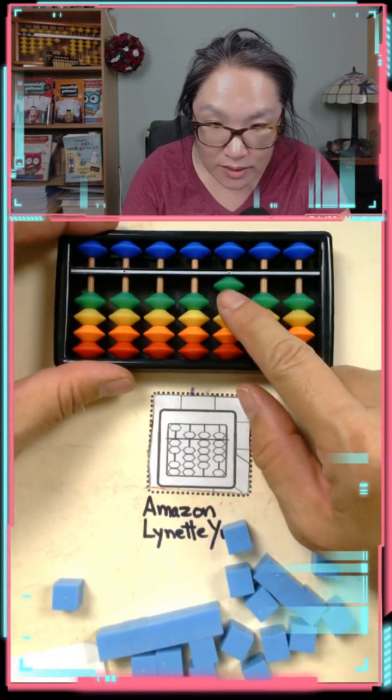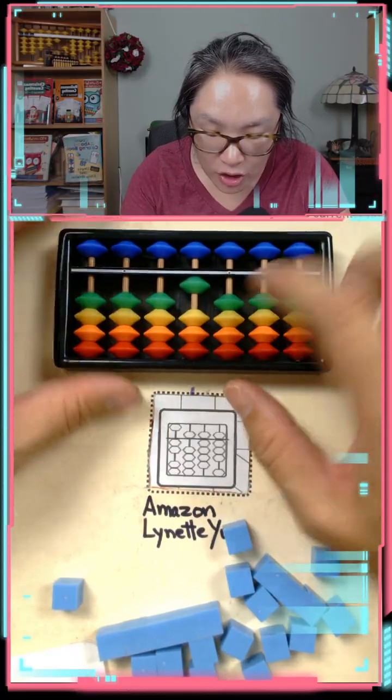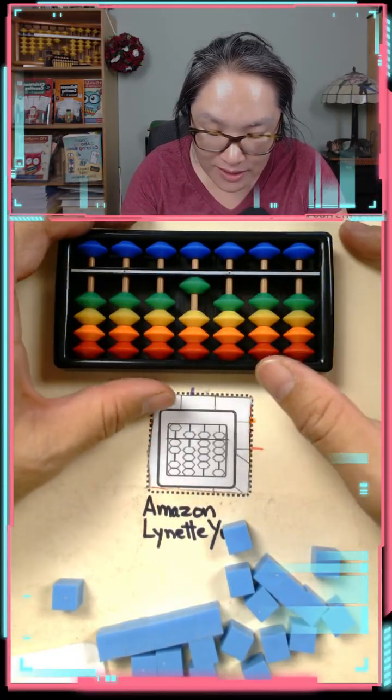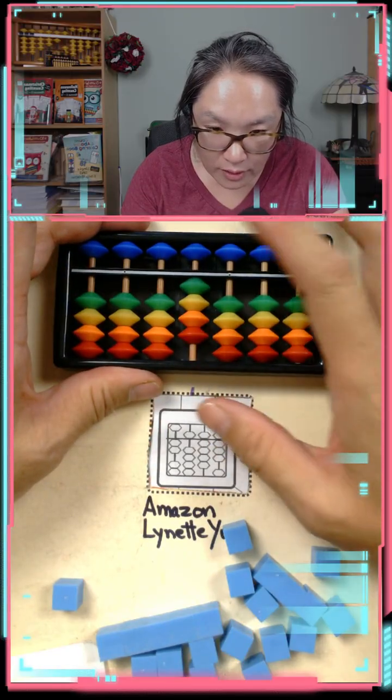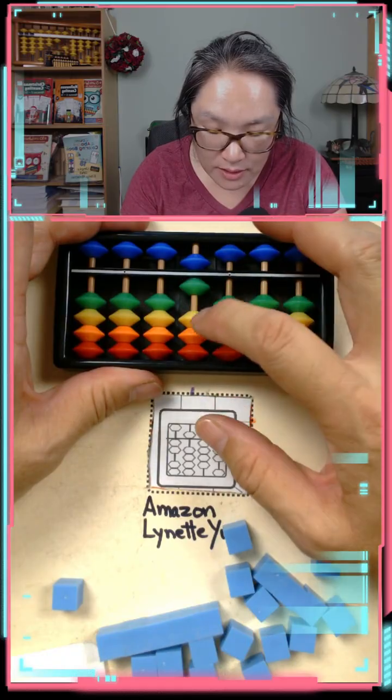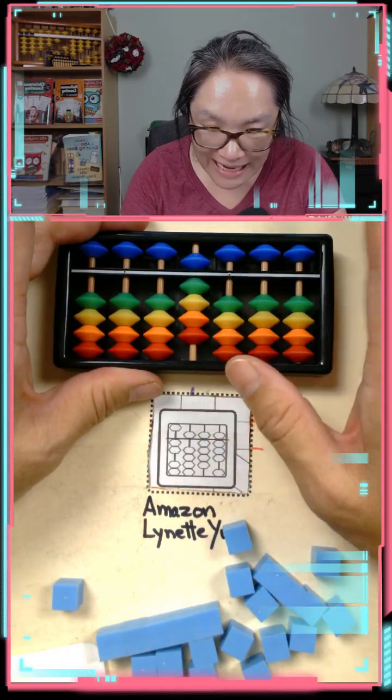That's what 1 looks like. 10 looks like that. Notice I changed the number. This is 10. Then we do 20, 30, 40, and then 50, 60, 70, 80, 90.